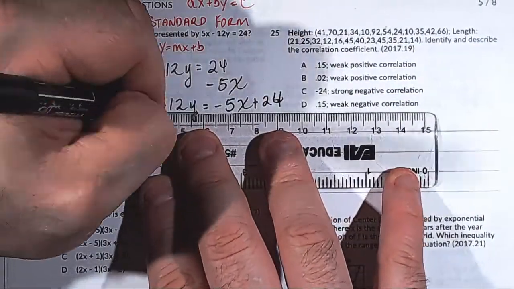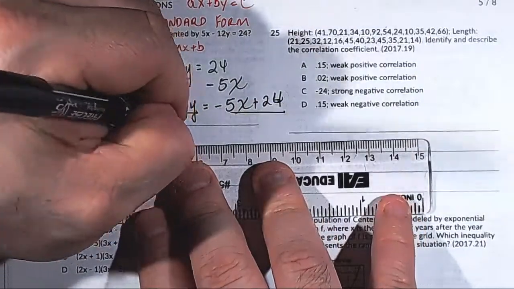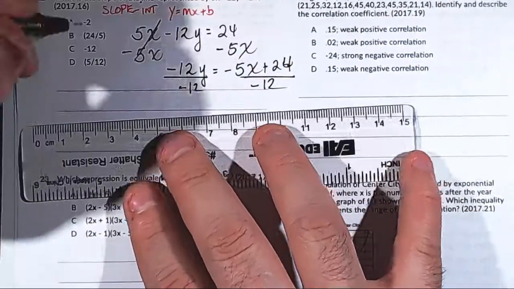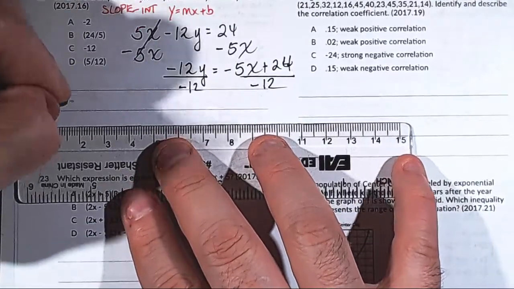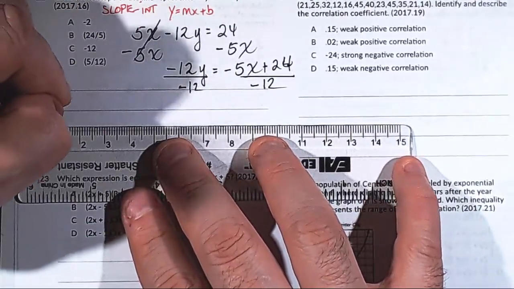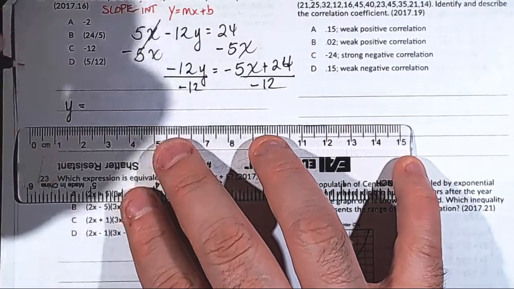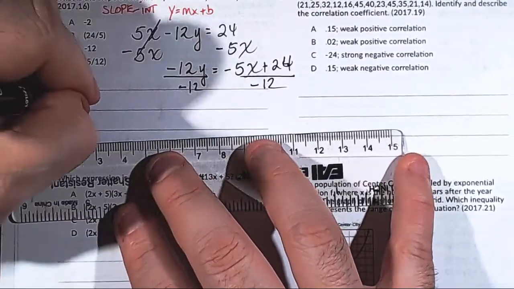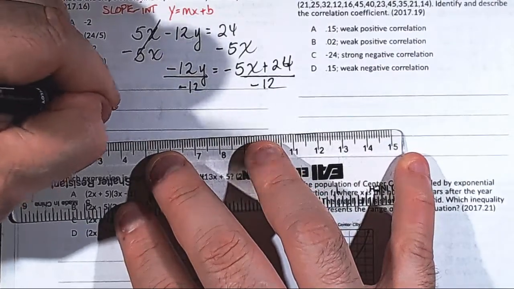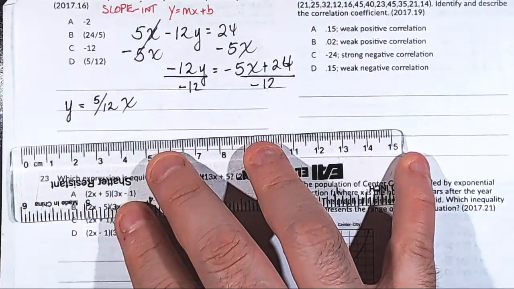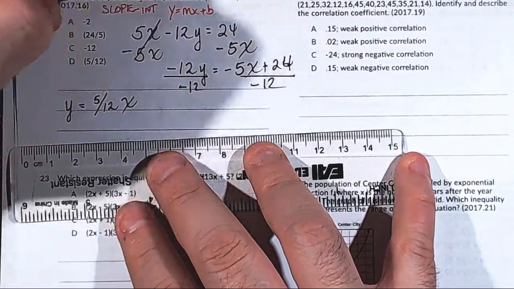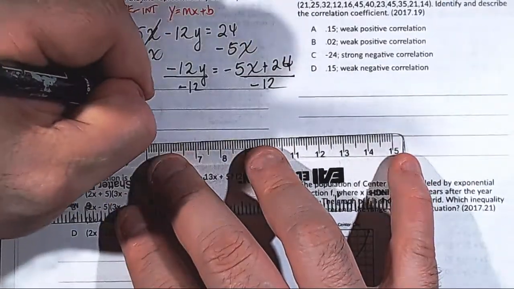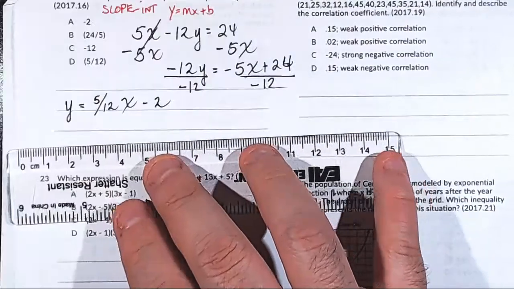And now we divide both sides by negative 12. Okay, so down here I've got y by itself equals negative 5 over negative 12 is positive 5/12 x. And then positive 24 divided by negative 12 is negative 2.